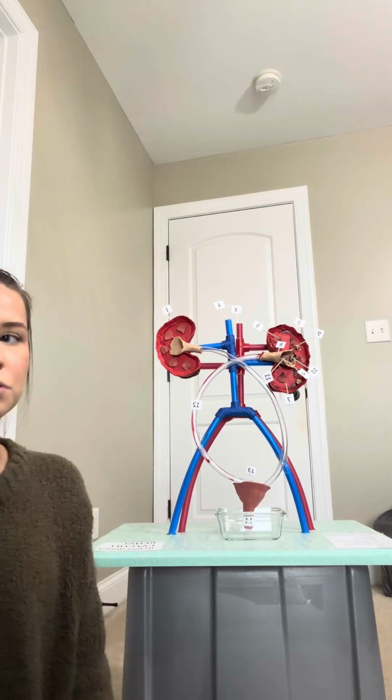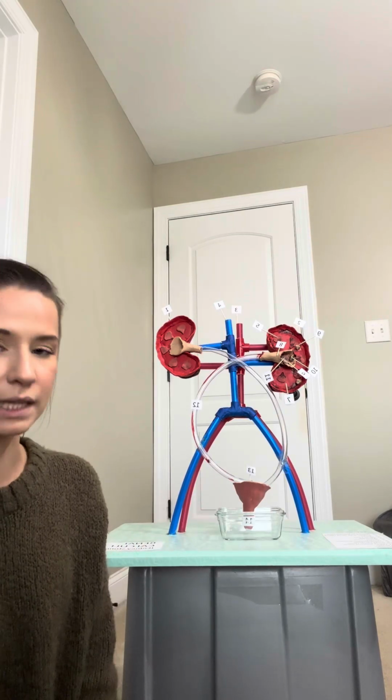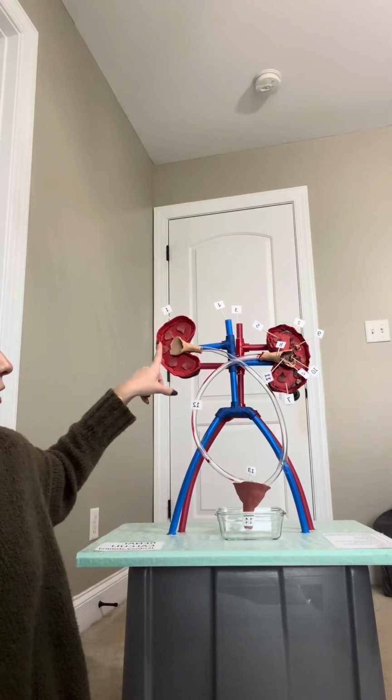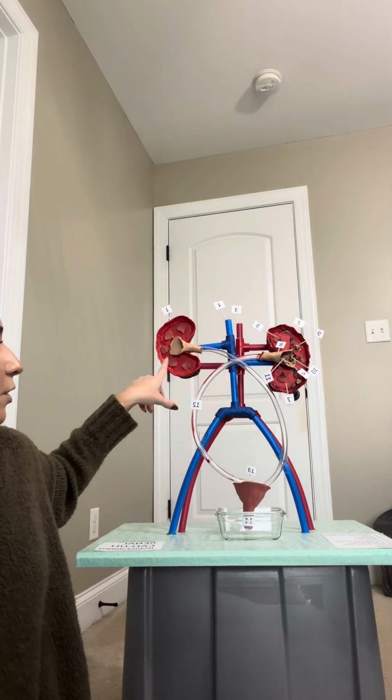My name is Kelsey Hart, and my presentation is on renal calculi and the effect of kidney stones on the urinary system. I chose to do renal calculi because my brother recently had a kidney stone. I built a three-dimensional model of the urinary system with the kidney on the left in renal calculi and the kidney on the right in regular homeostatic function.